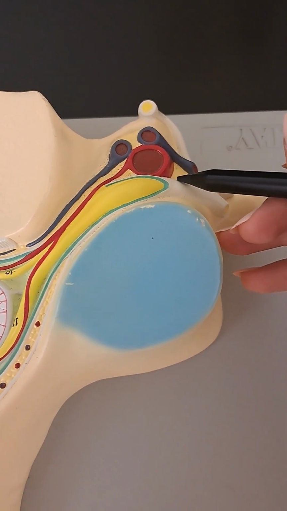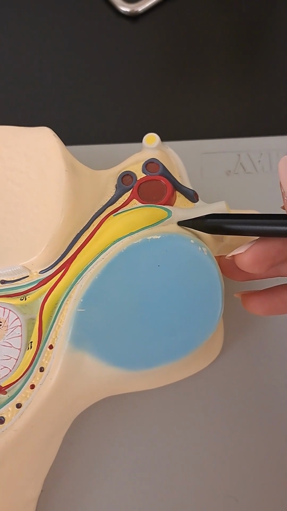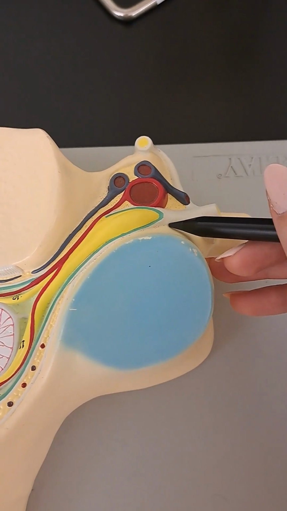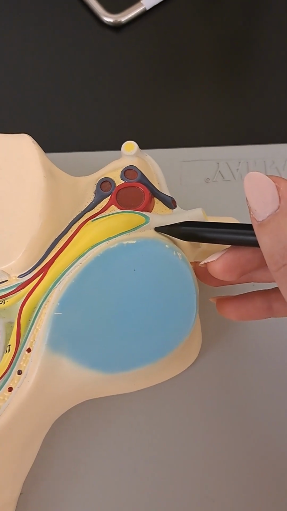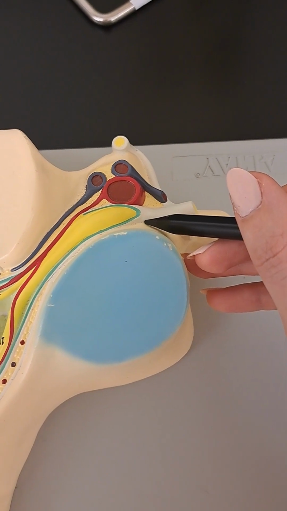All spinal nerves are mixed nerves, meaning they carry both motor and sensory signals, whereas some of the cranial nerves are only sensory, others are only motor, and others are mixed.